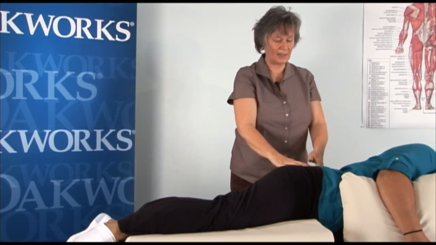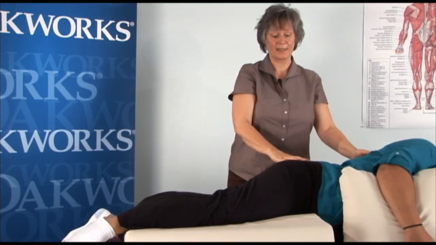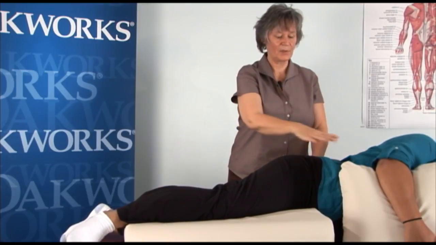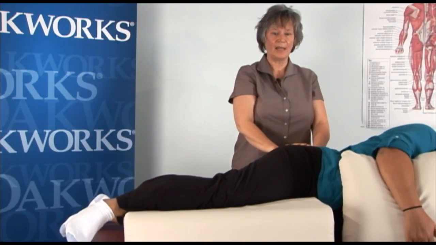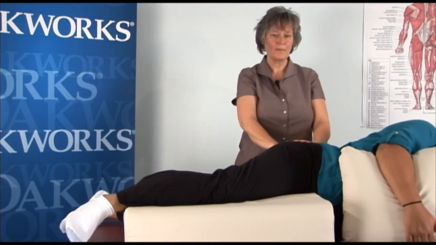I'm going to raise the table up here. I'm using the Oakworks table lift system. So I've put the portable table on top of the lift. You can bring her to whatever height is comfortable for you.